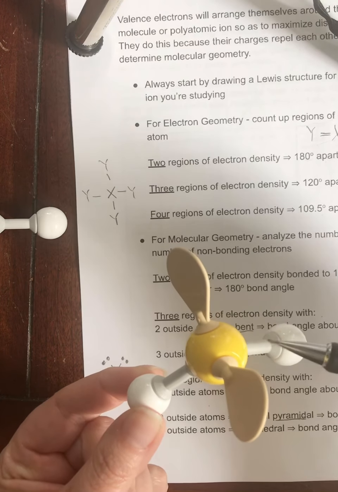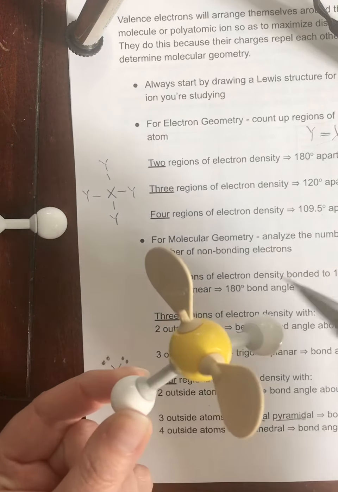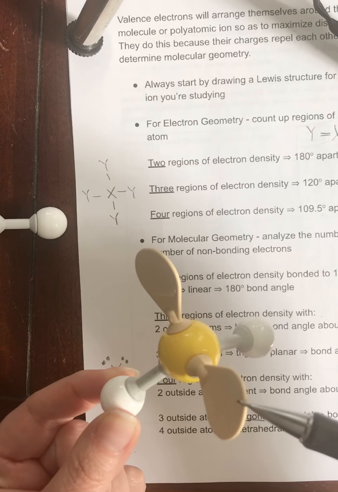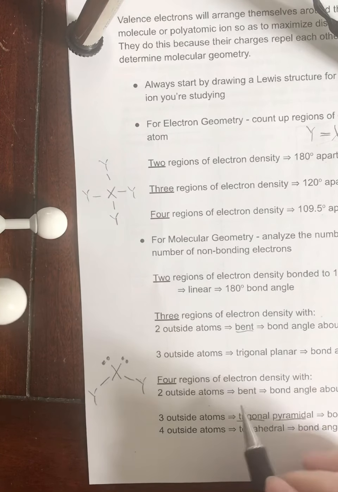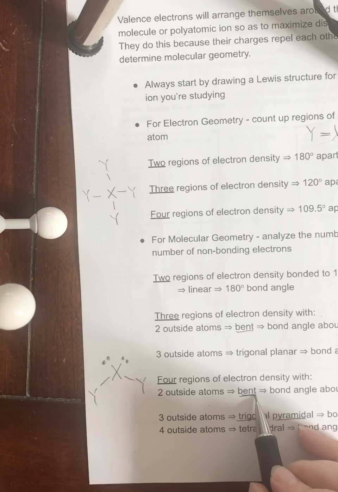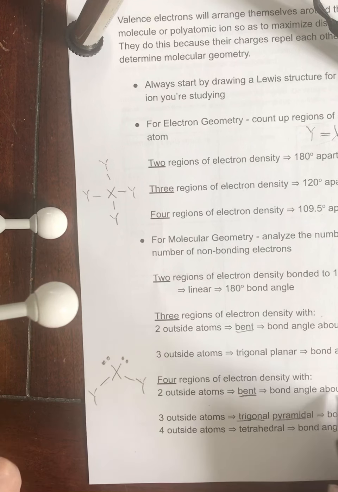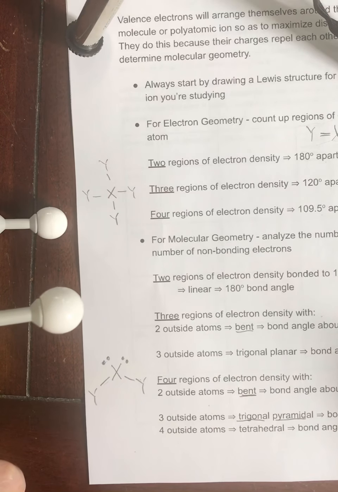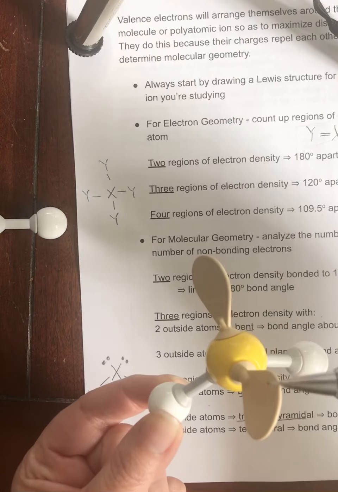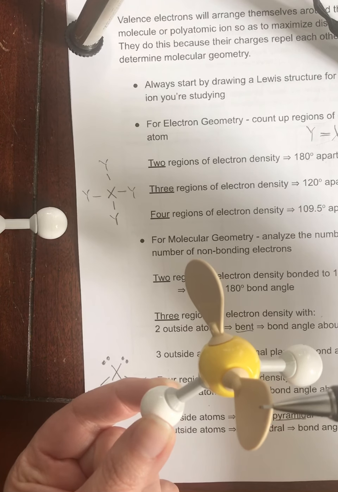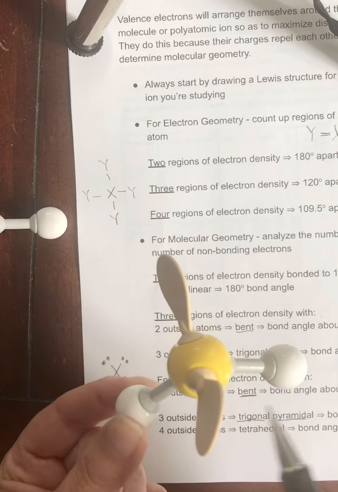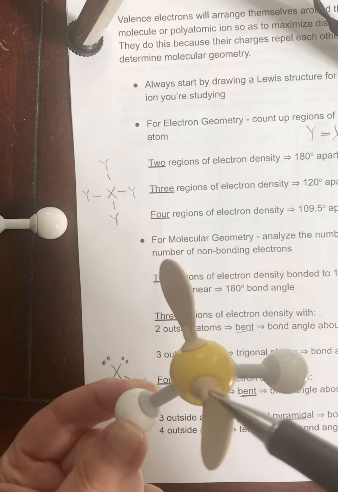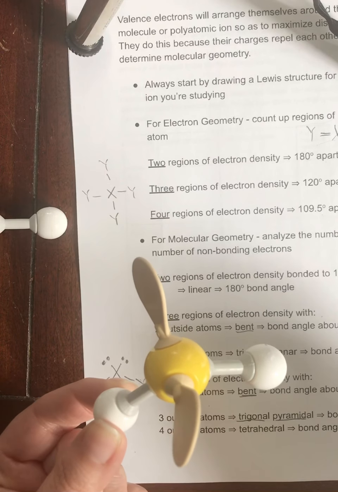My center atom has two bonds to outside atoms and two pairs of non-bonding electrons. Well, then I say that my molecular geometry is bent and the bond angle is about 105. I've gone down a couple more degrees because now I've got two lone pairs of electrons taking up more space. So the remaining atoms get a little bit closer together because these repel just a little bit more than if they were bonding pairs.